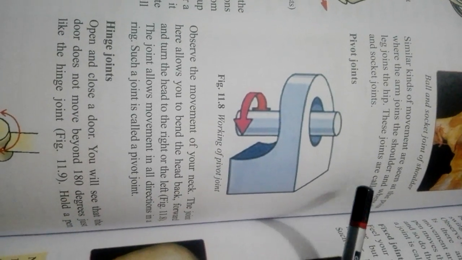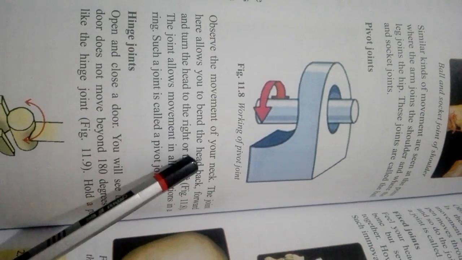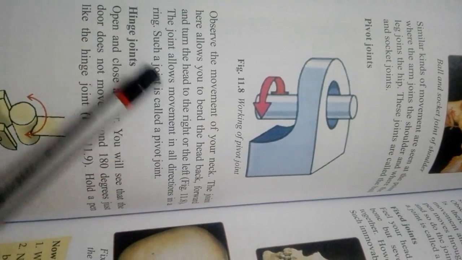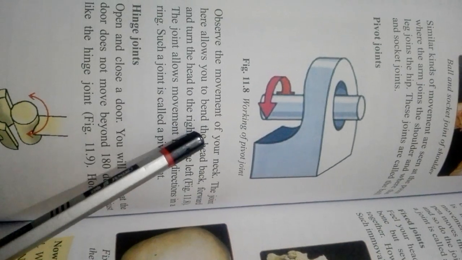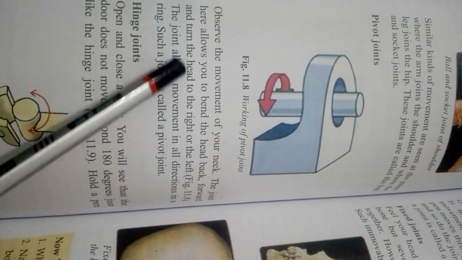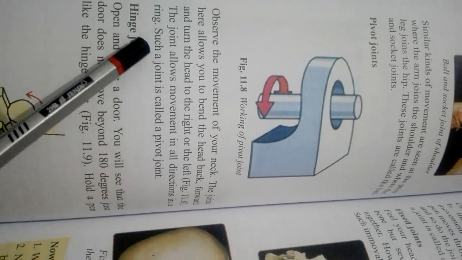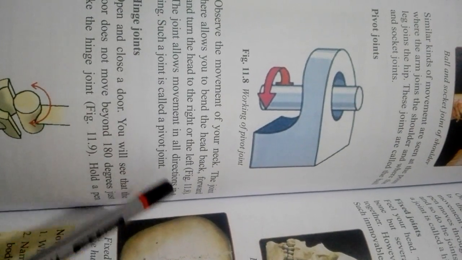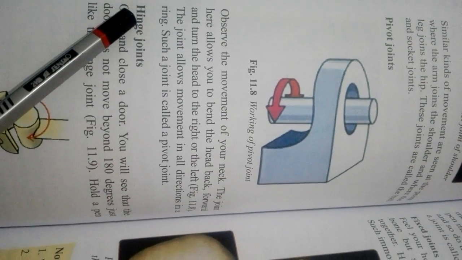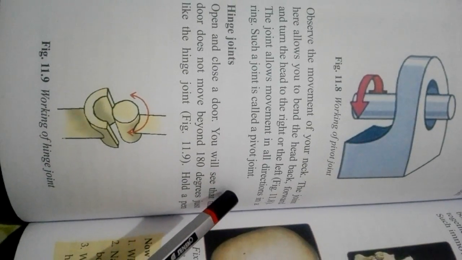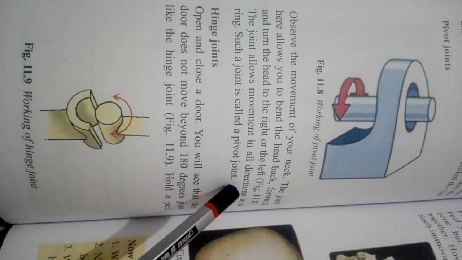Next is pivot joints. Observe the movement of your neck. The joint here allows you to bend the neck back, forward, and turn the head to the right and left. The joint allows movement in all directions. In our neck, such a joint is called pivot joint.